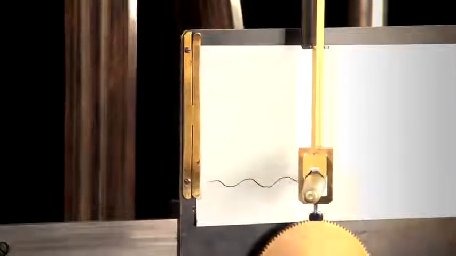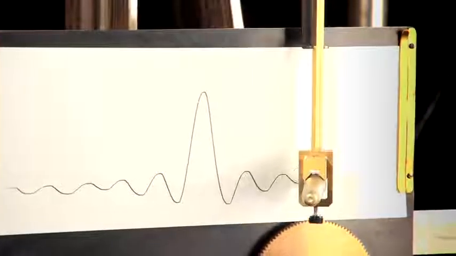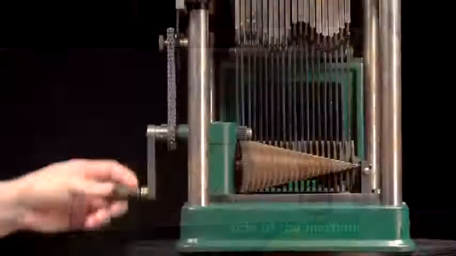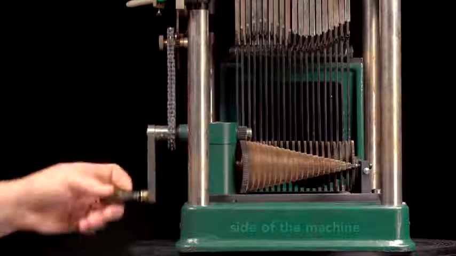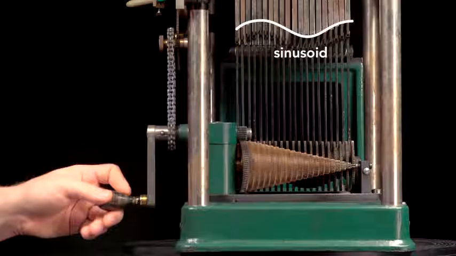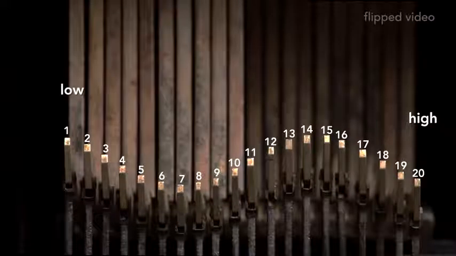When we turn the crank, we produce a new function that reveals the correct coefficients. To see how we get these coefficients, we'll look at the side of the machine. As I turn the crank, the tips of the rocker arms form a sinusoid. The indices on the rocker arms run from high on the left to low on the right. I'll flip the video to make it a little more intuitive.